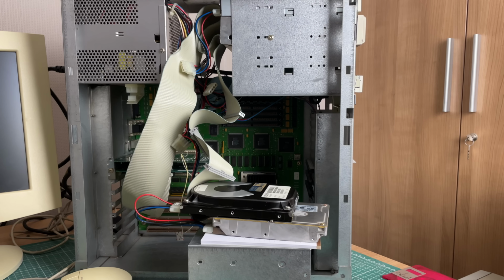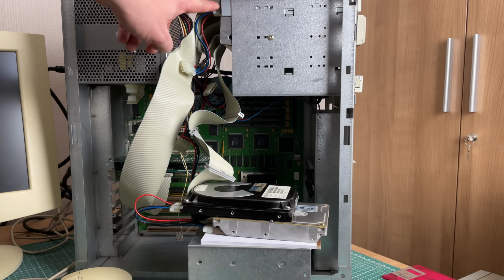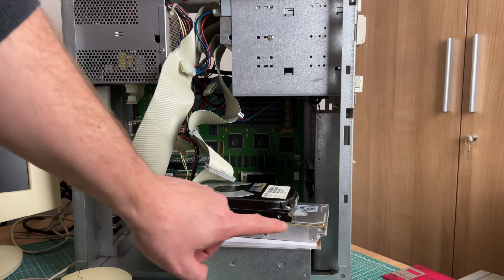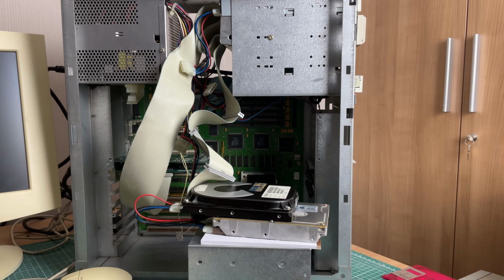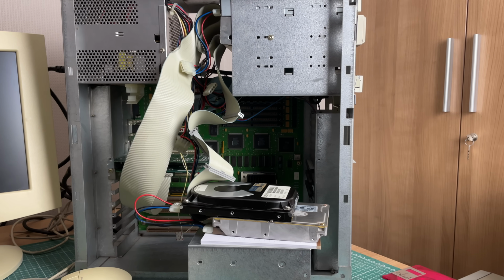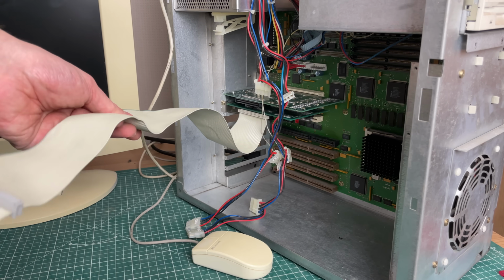So now that we know that everything works, let's put everything back into the PC. And what I want to have is not only the hard drive and the CD-ROM drive, but I want to have the CD-ROM drive and the tape drive and the original hard drive that came with the PC and the Quantum Fireball that we used to do the actual installation. So 4 SCSI devices.